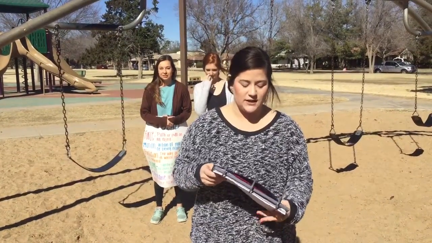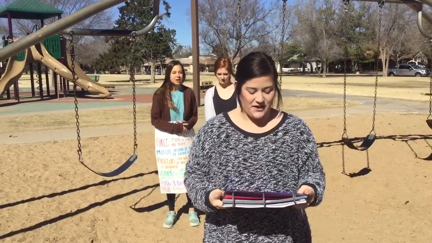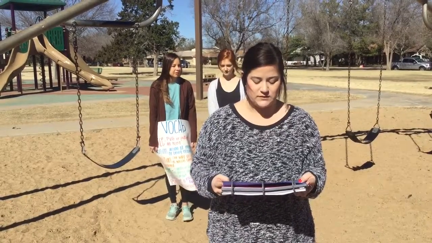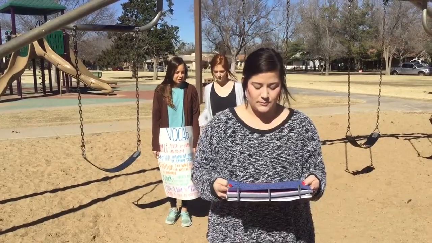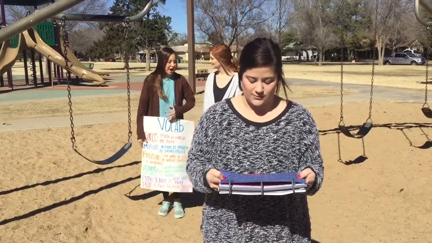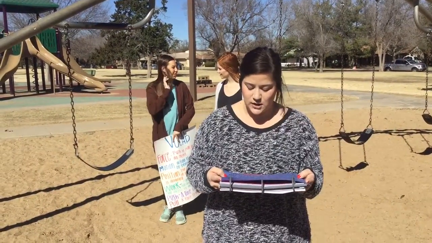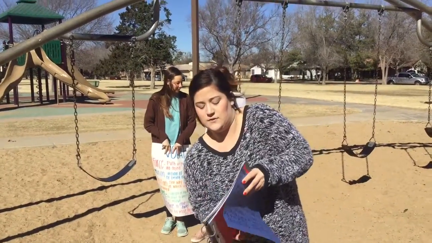So my TEKS for today is: the students know that force can cause changes and that energy exists in many forms. The student is expected to demonstrate and observe how position and motion can be changed by pushing and pulling objects to show work being done, such as swings, balls, pulleys, and wagons. So this is my TEKS.